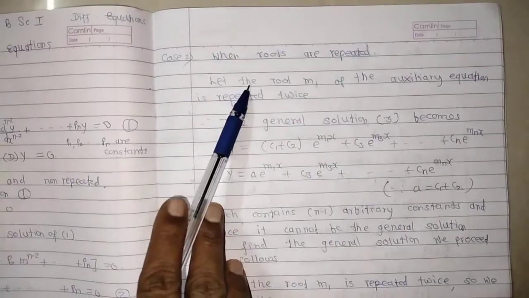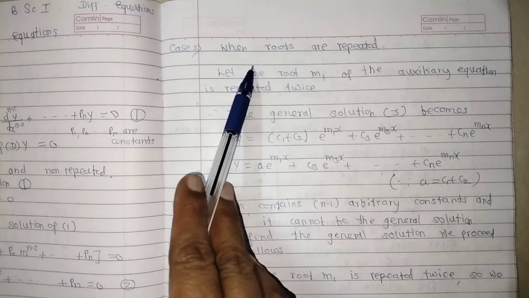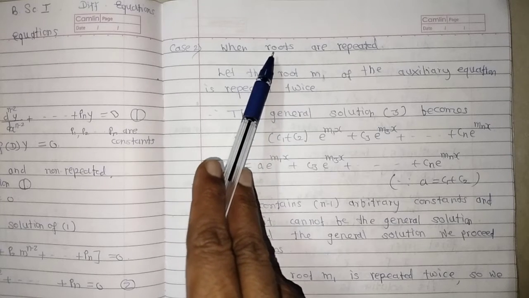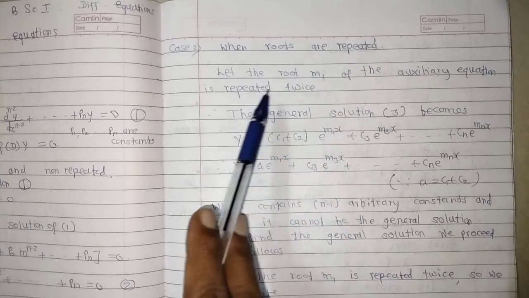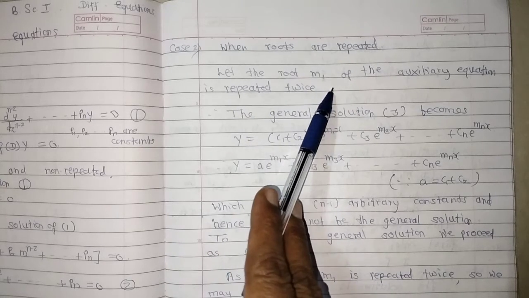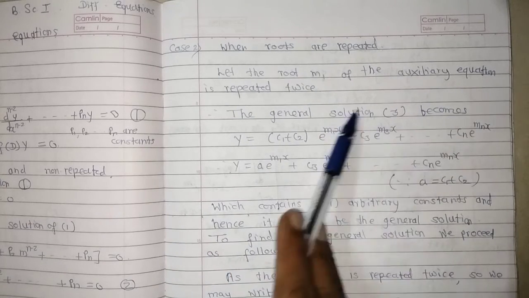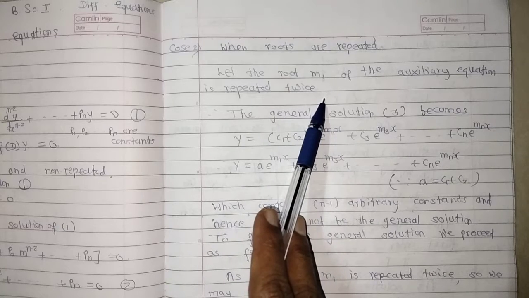Now we consider case 2. In case 2, we discuss that roots of equation 1 are repeated. Let the root m1 of the auxiliary equation be repeated twice.